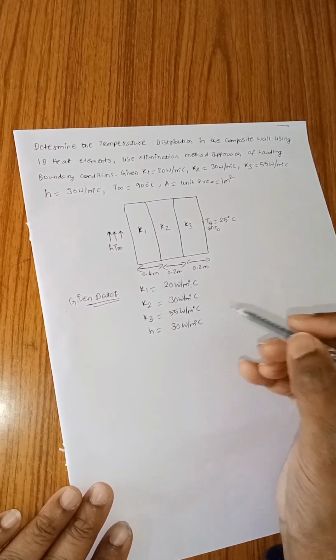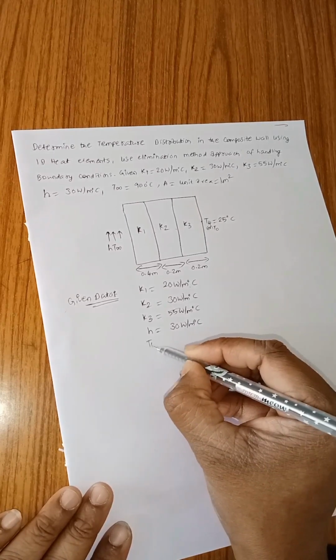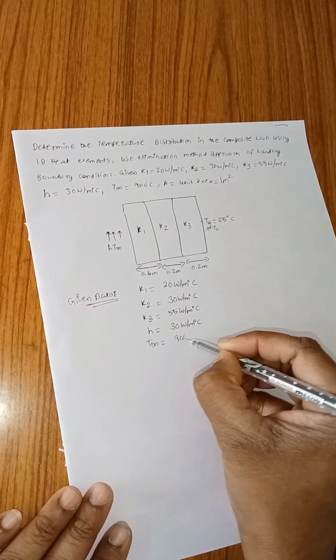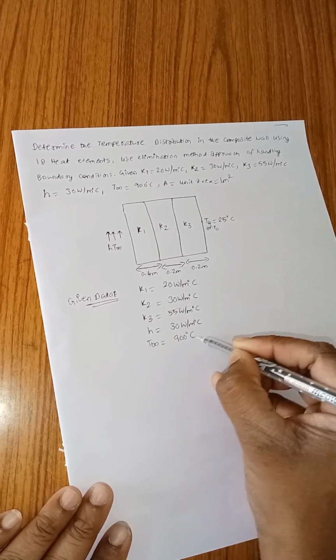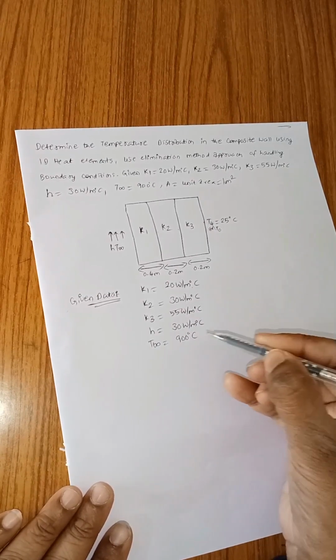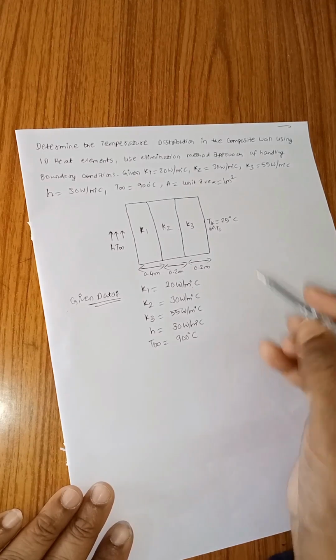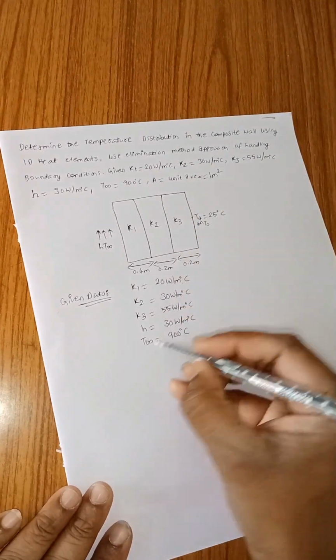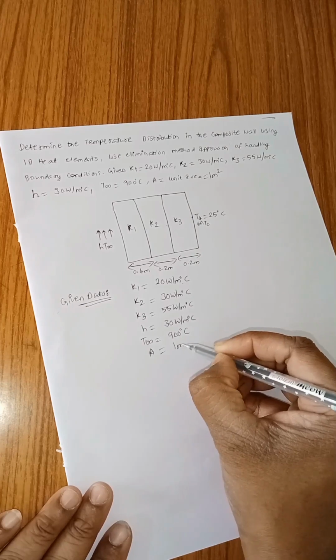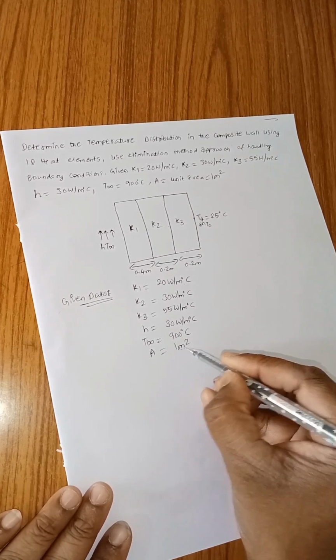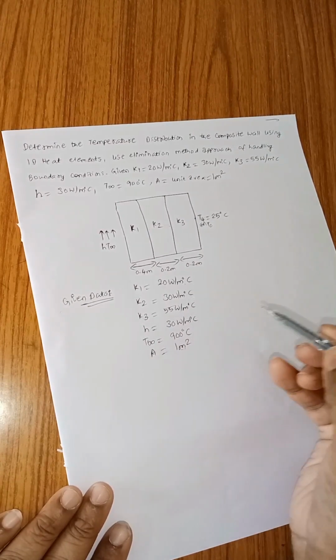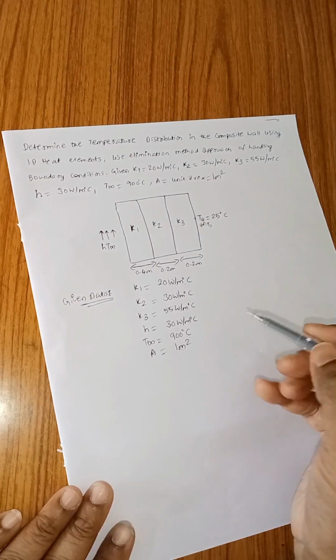Apart from those, see what other data is given. T infinity is given as 900 degrees Celsius. That is also given in degrees Celsius, so conversion is not required. Apart from that, you have area. Area is taken to be unit area, that is 1 meter square. That is also in meters, so no conversion is required.